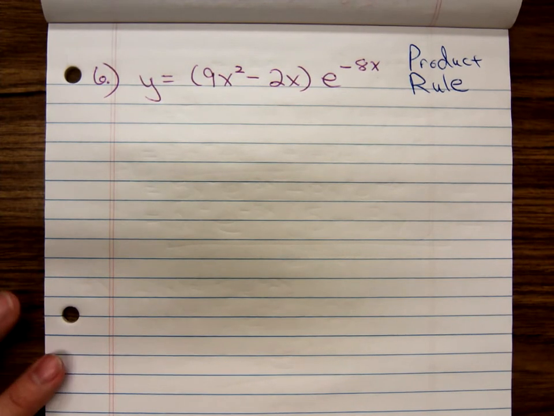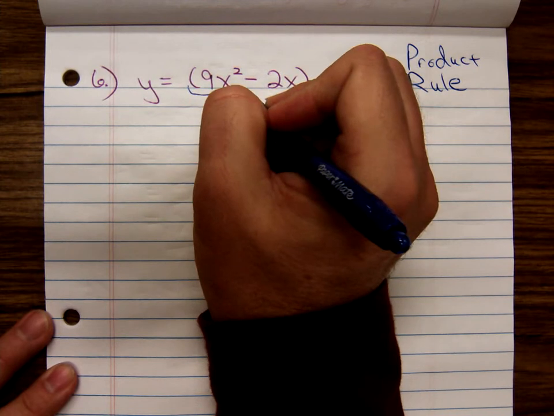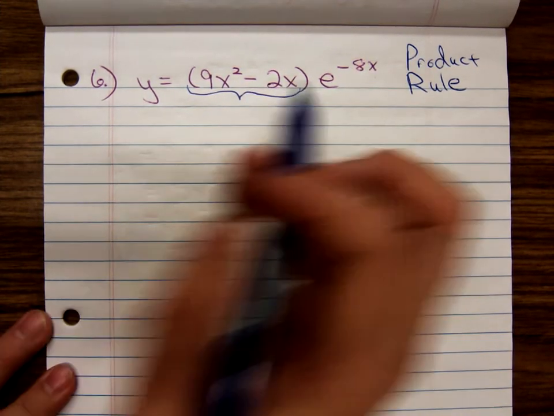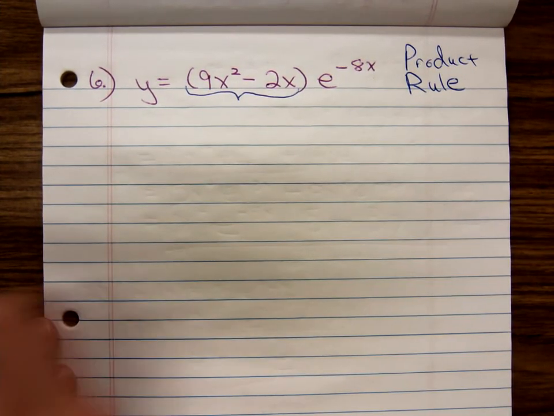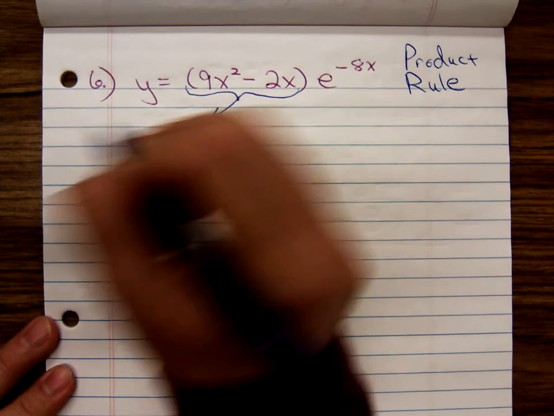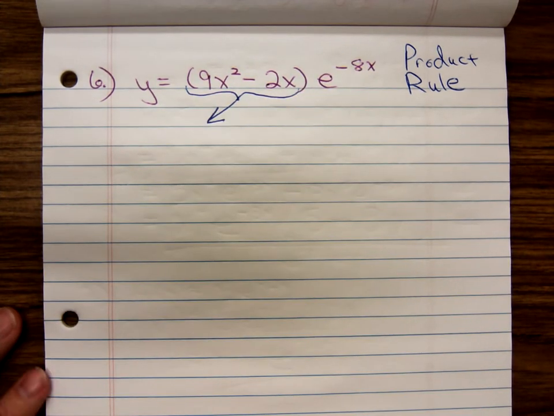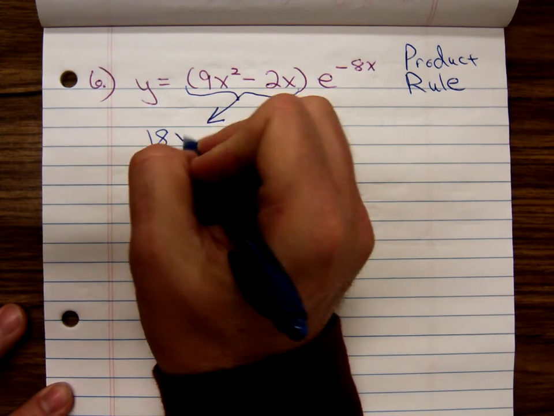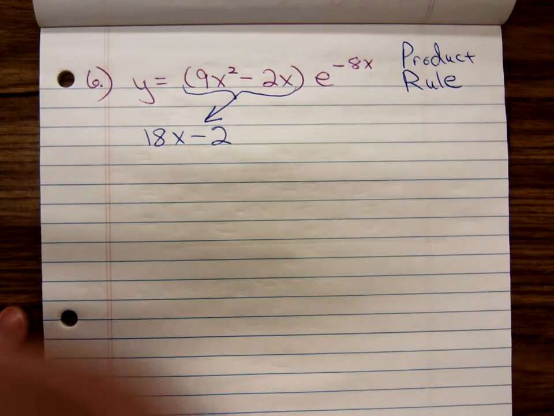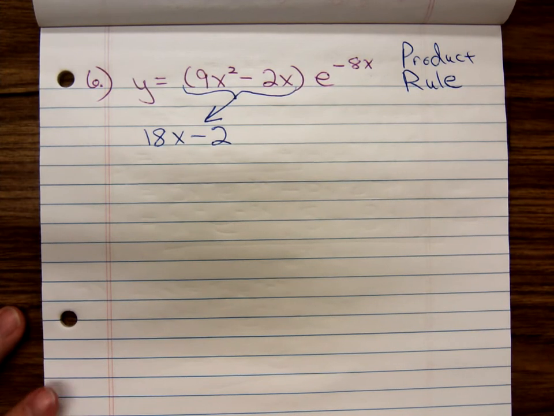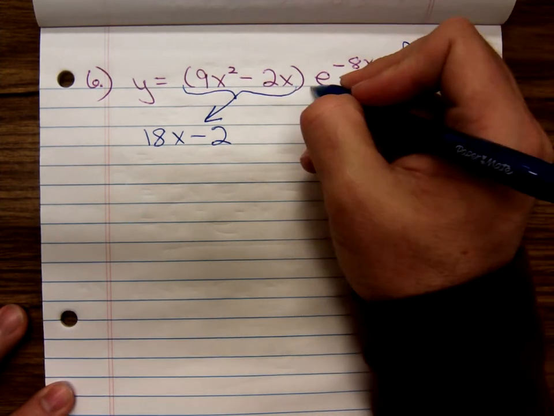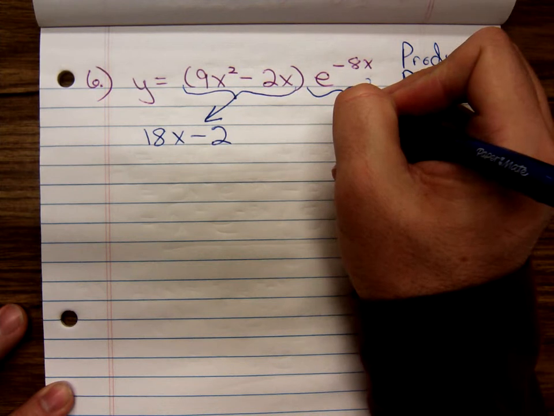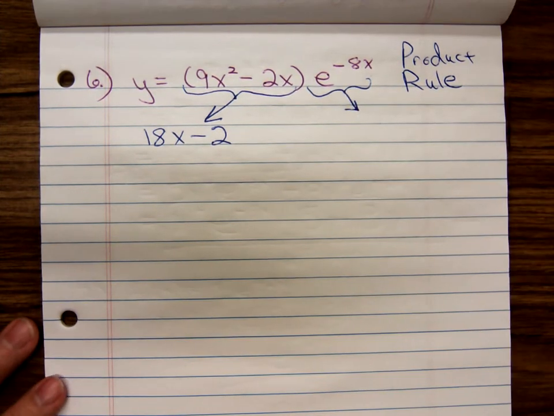And that means we need the derivative of 9x squared minus 2x. What's that derivative? 18x. Keep going. Minus 2. Okay. What about the derivative of e to the negative 8x? Negative 8, e.